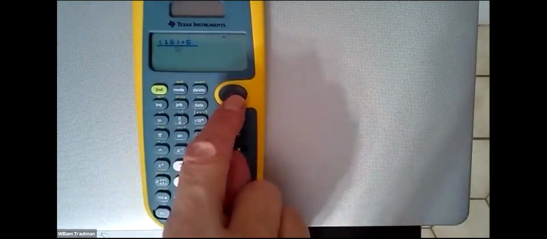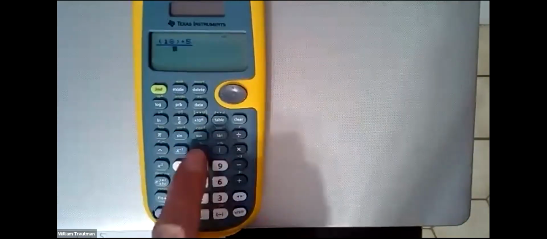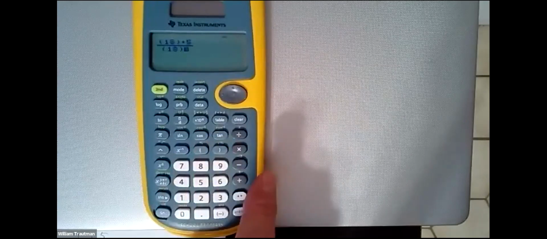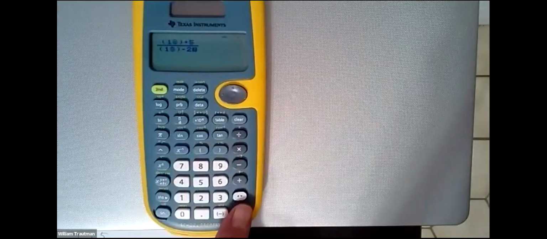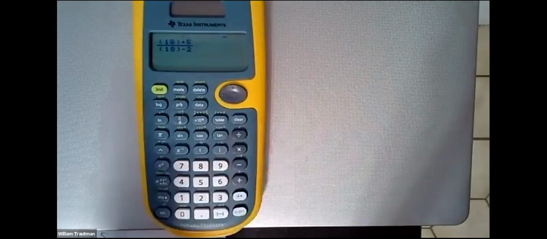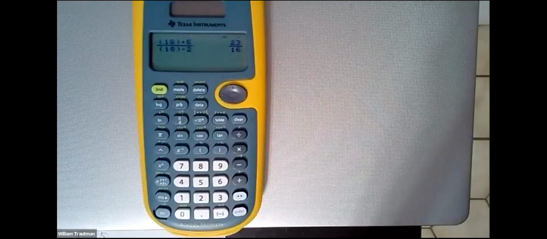On the bottom, we had parentheses 18, close parentheses, minus 2. So once again, I type it in exactly as I see it. I hit enter, and I get the answer, 23/16. And it's fully reduced for us. The calculator reduces it for us automatically.